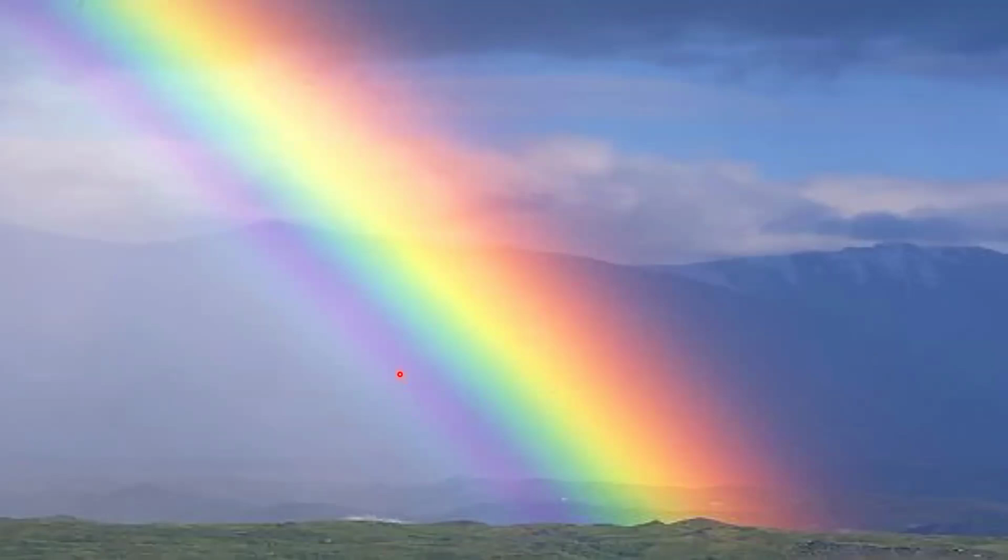Now, is there anything beyond the violet? Yes, there is. Is there anything beyond the red? Yes, there is. It's just that we humans are able to see colors from here to here. Certain animals can see a little bit further this way, and certain animals a little bit further that way.